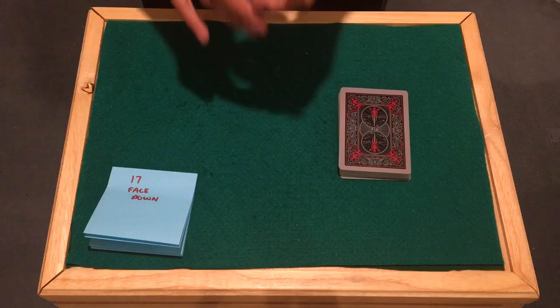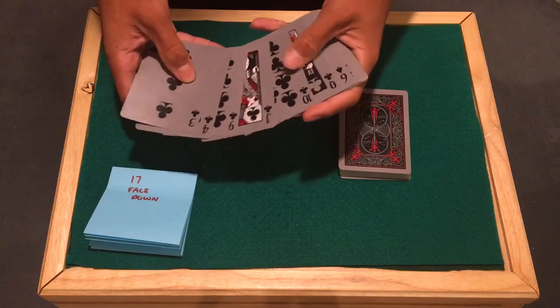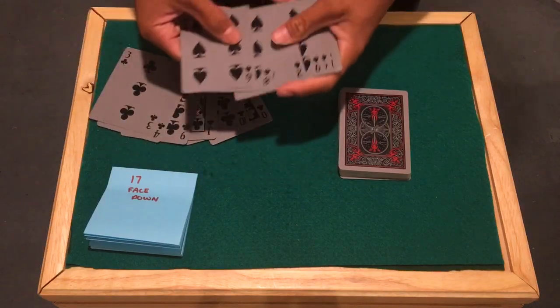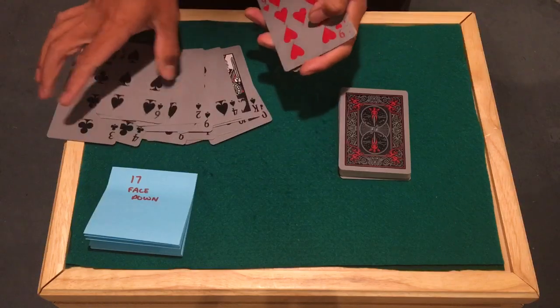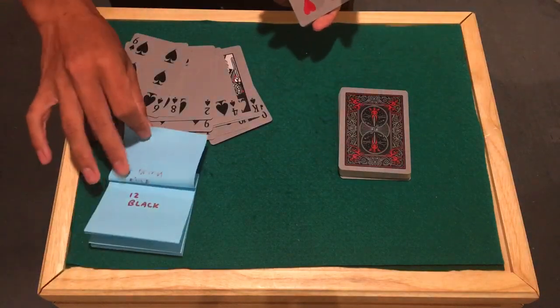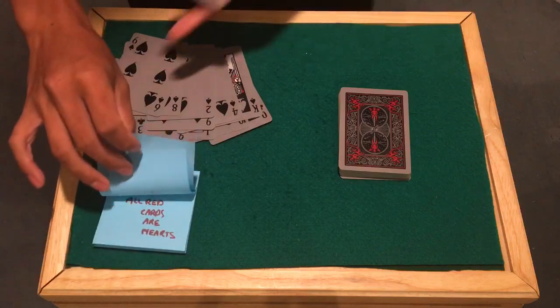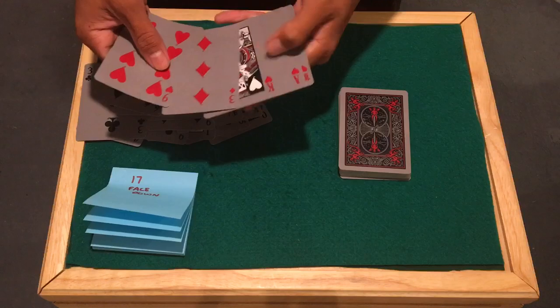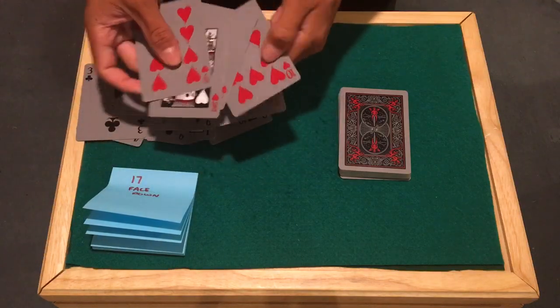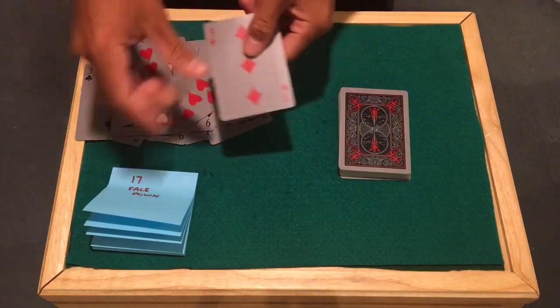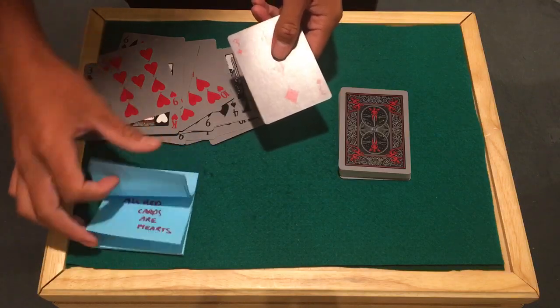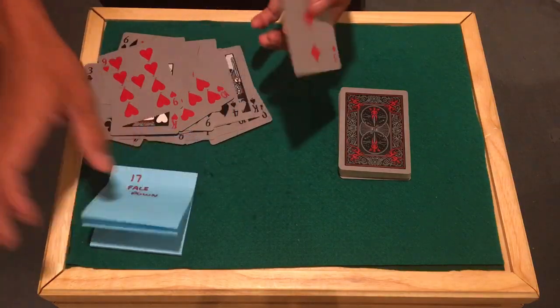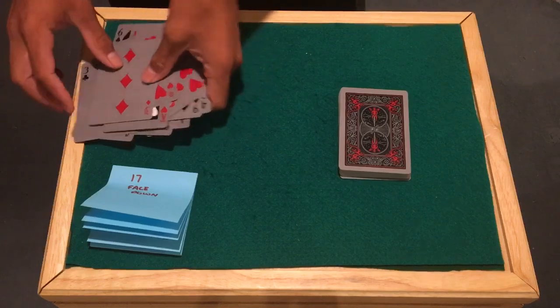Now, what you're going to do for the setup is you're going to take 6 clubs, 6 spades. Notice that this is going to be 12 black cards, 6 spades and 6 clubs. Then you're going to have 4 hearts and 1 diamond, which is going to be the 3 of diamonds, the very last reveal. So once again, all red cards are hearts and then the 3 of diamonds, okay? So you will have the 3 of diamonds there.